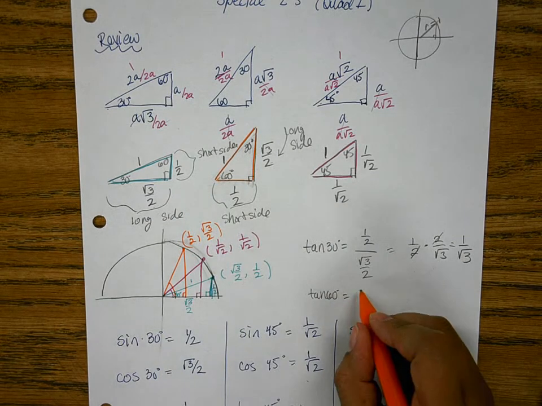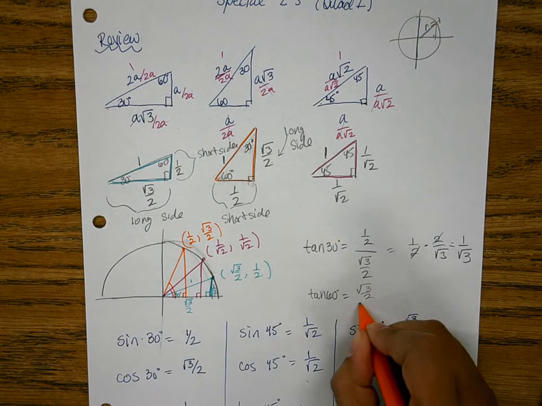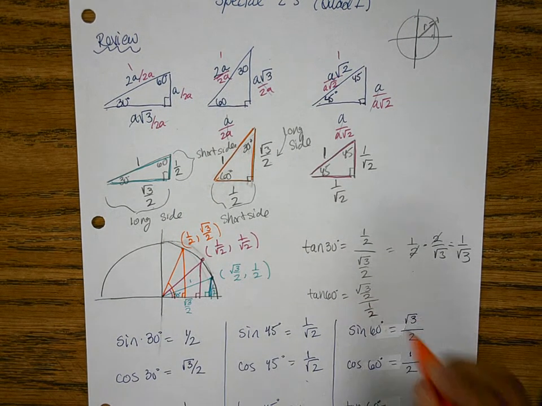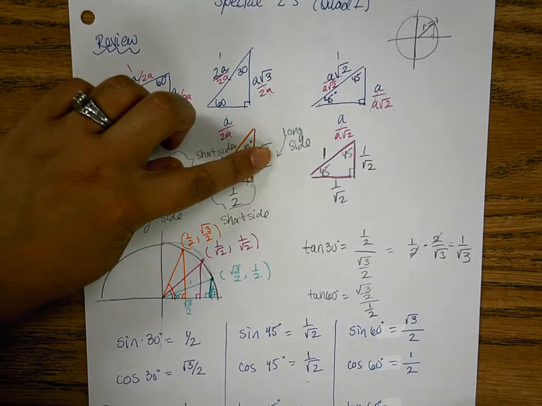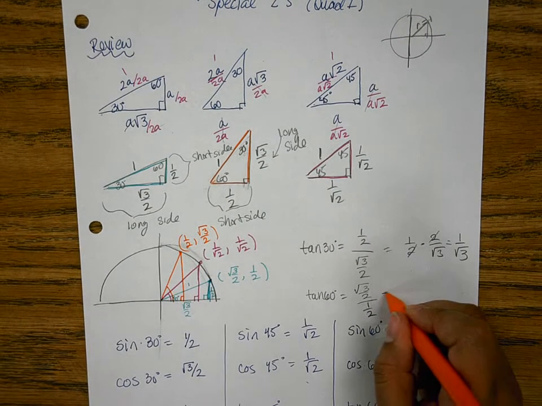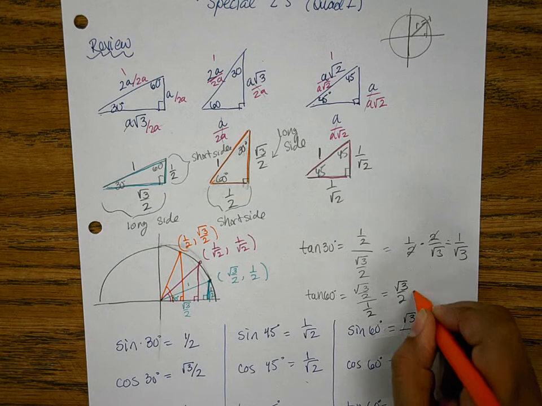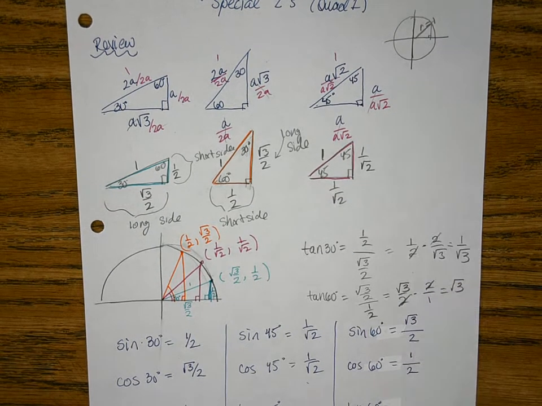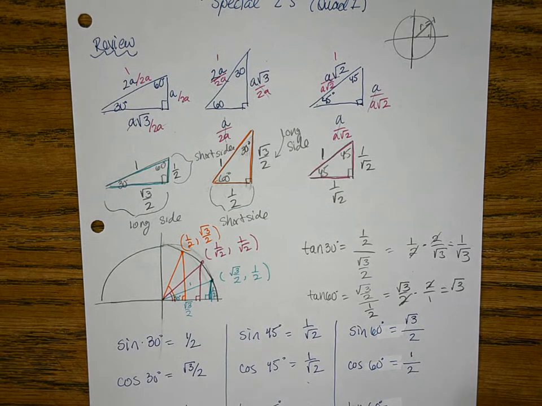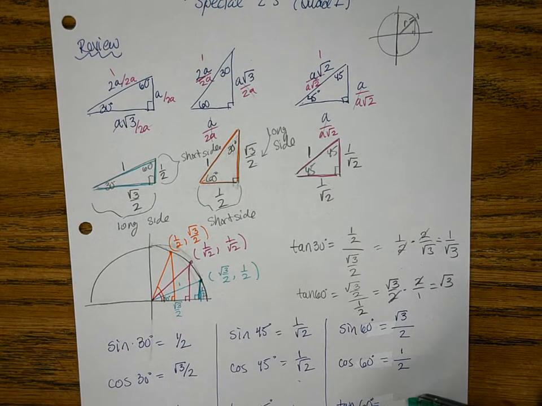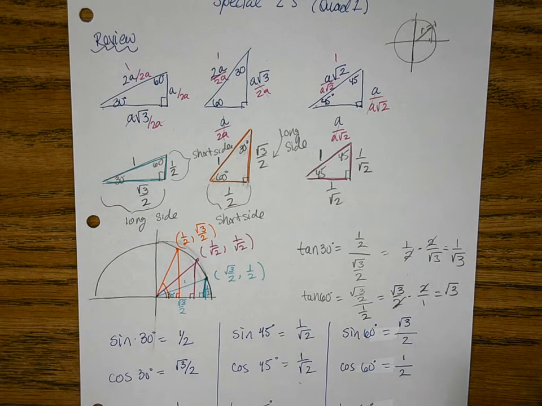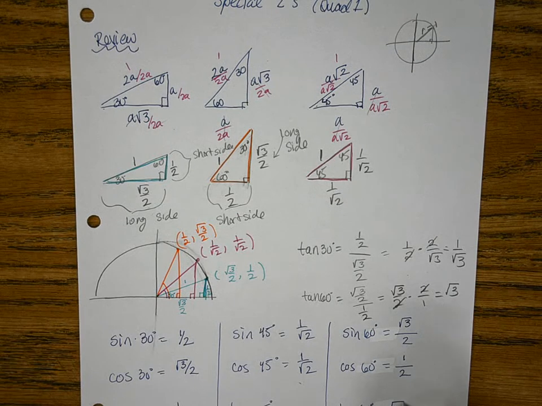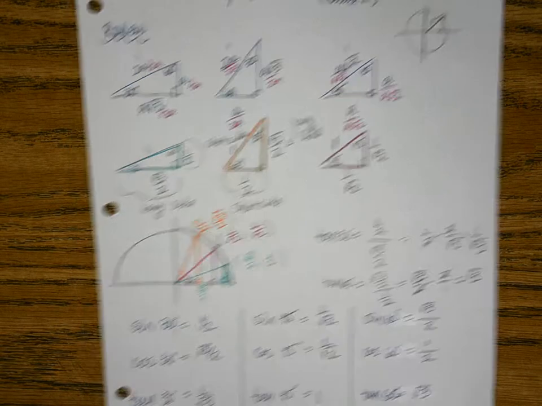Tangent of 60 equals opposite over adjacent, root 3 over 2 divided by 1/2. Long side over short side, which is root 3 over 2 times 2 over 1, which reduces to simply root 3. So I'm going to erase that fraction or white out. Root 3 over 1 is just root 3.